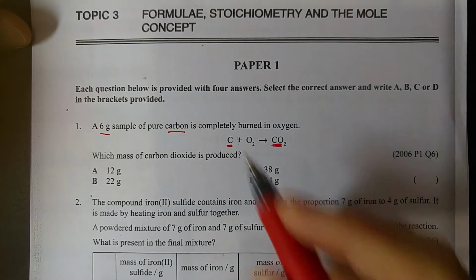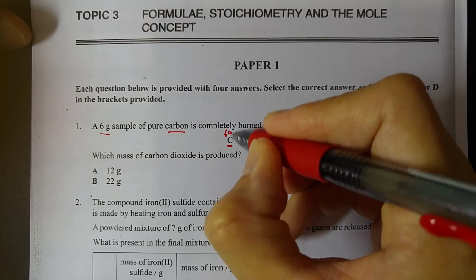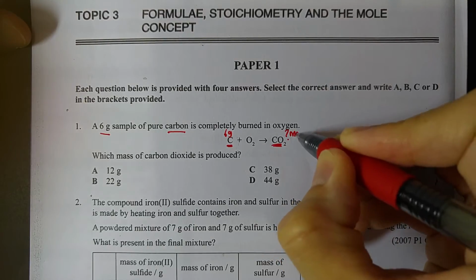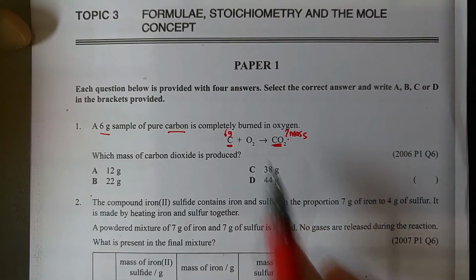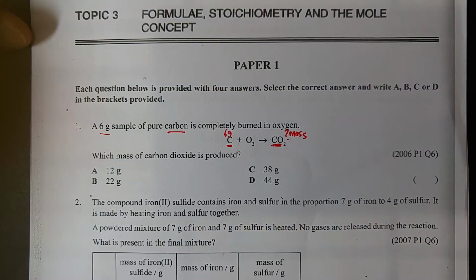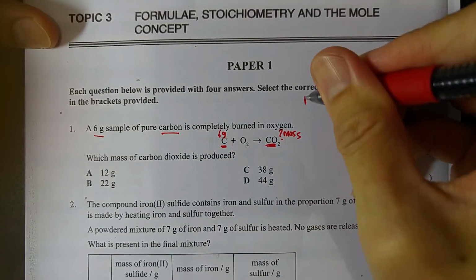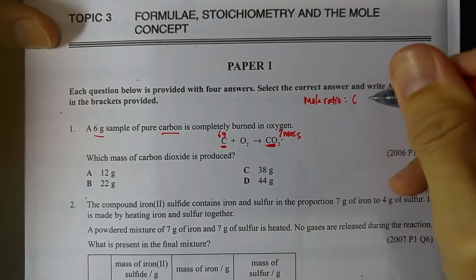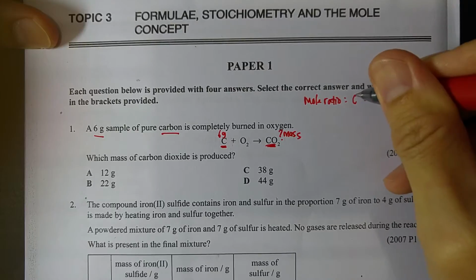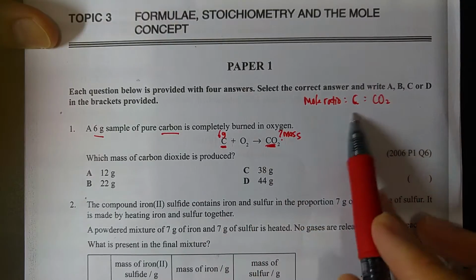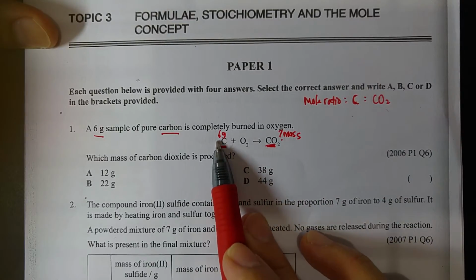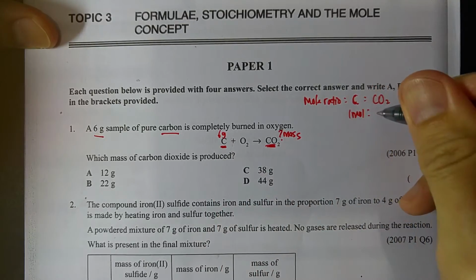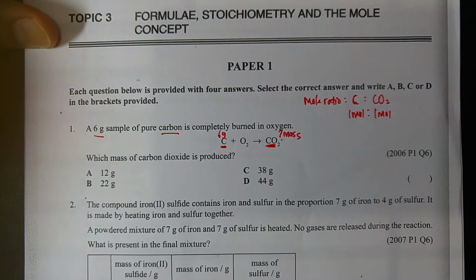Okay, carbon is 6 gram, so write down 6 gram. Carbon dioxide, how much is the mass? So we have to look at carbon and carbon dioxide. What is the mole ratio? So again, mole ratio for carbon and carbon dioxide. The first row is always based on the balanced chemical equation, which is 1 mole and 1 mole. That is the mole ratio.